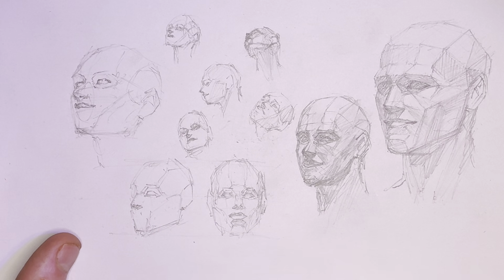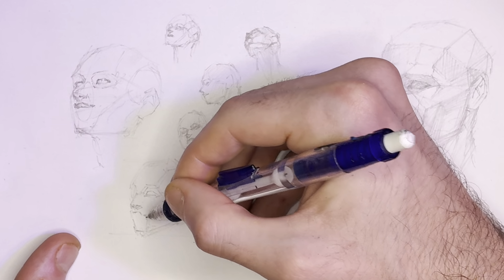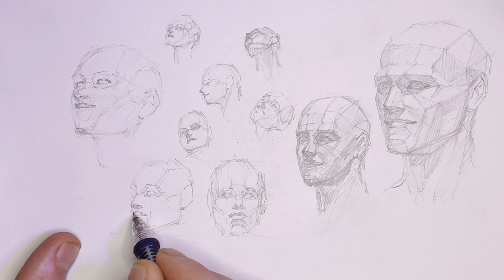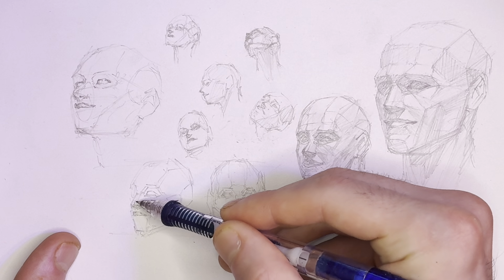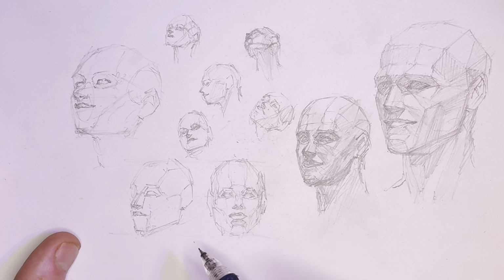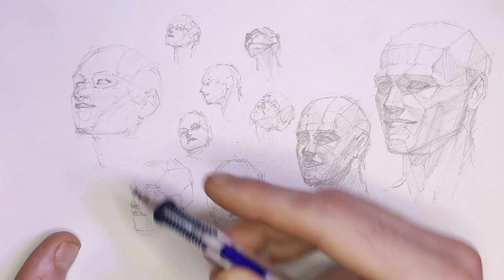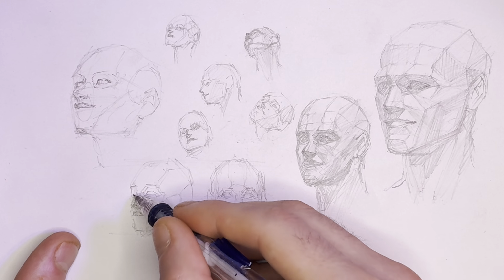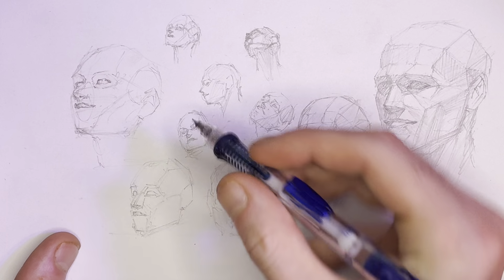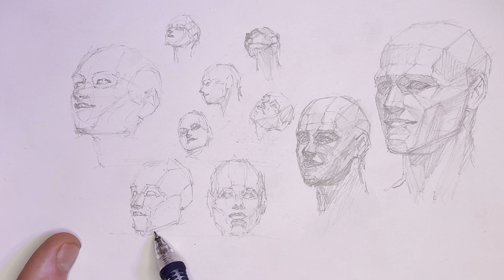Obviously it's representing the same amount of space. Pretty good.